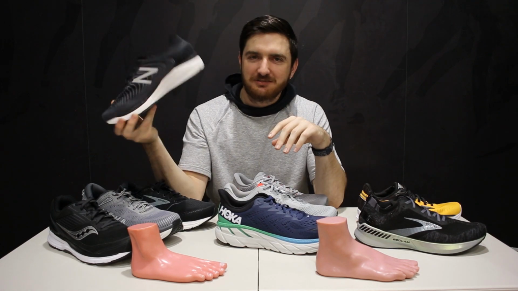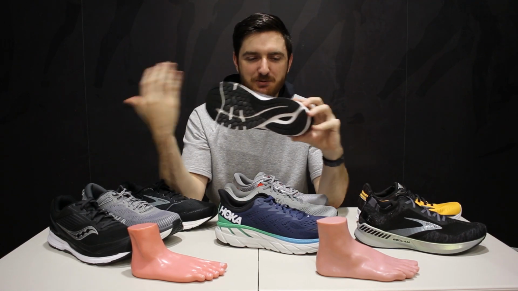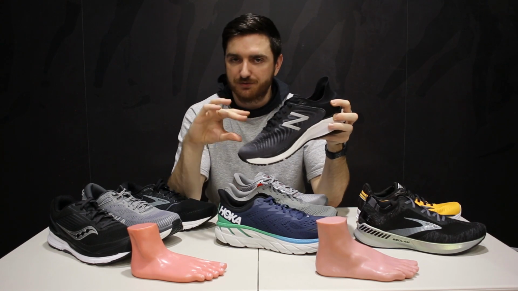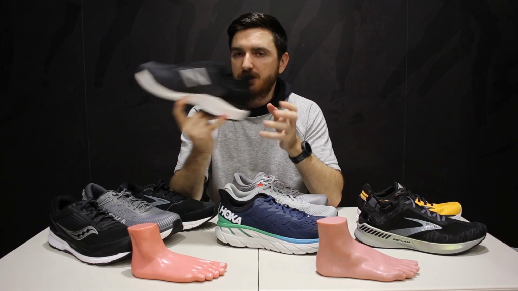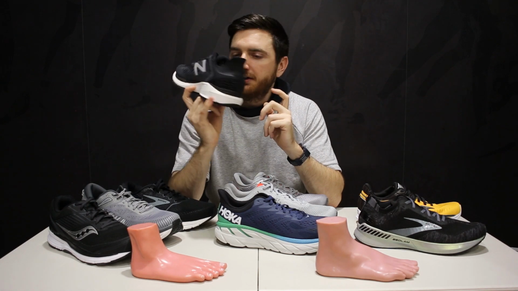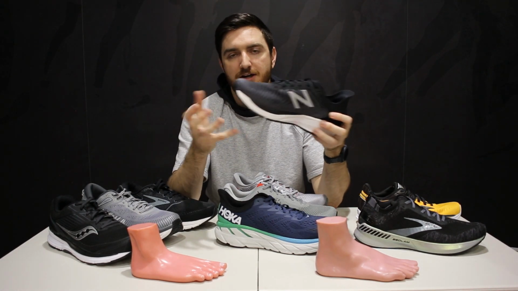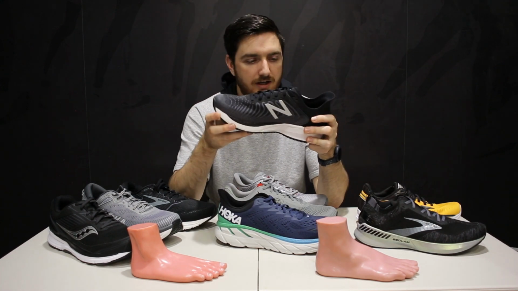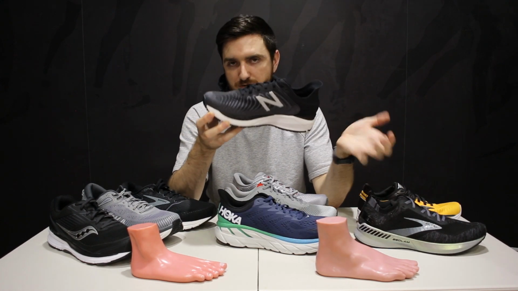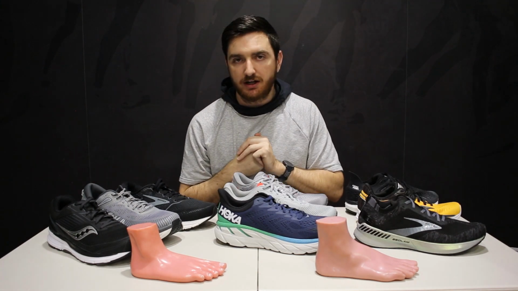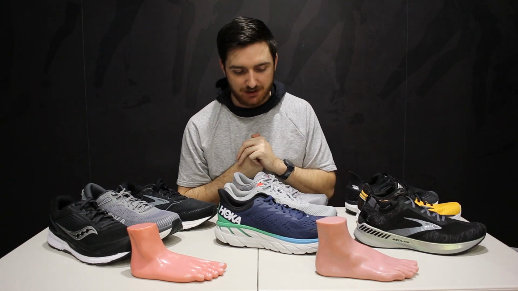For a good example of a stability shoe, the 860 version 11 is quite a shallow shoe throughout that midfoot as well as forefoot, and does have slightly more guidance throughout that medial side on that rear as well as midfoot. It doesn't have a whole lot of forefoot pronation stability in this shoe, but is a good rear foot as well as midfoot pronation shoe as far as the shoe goes.